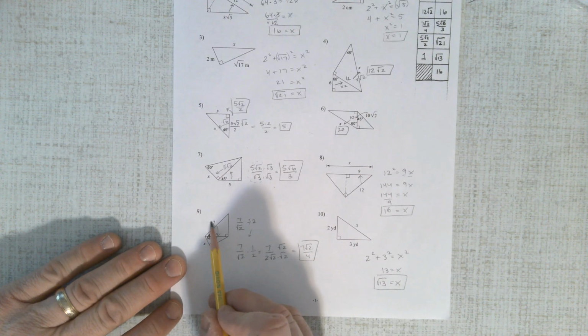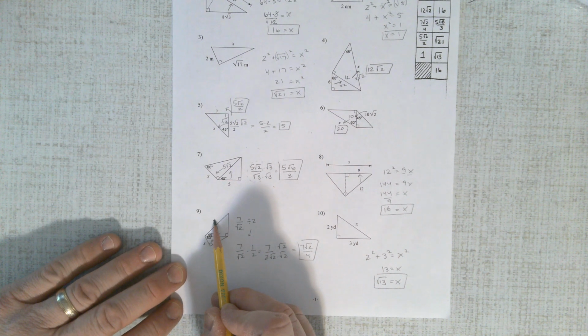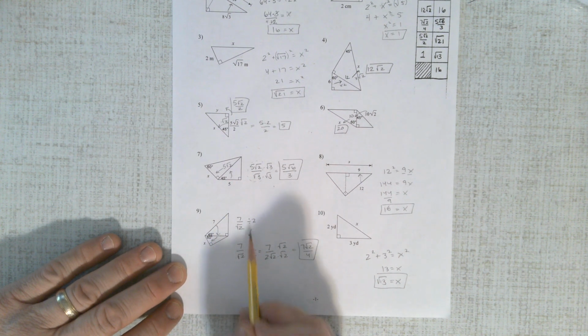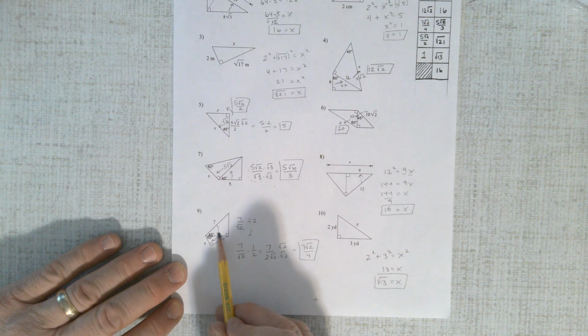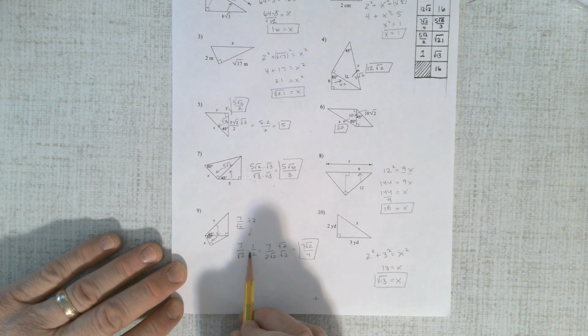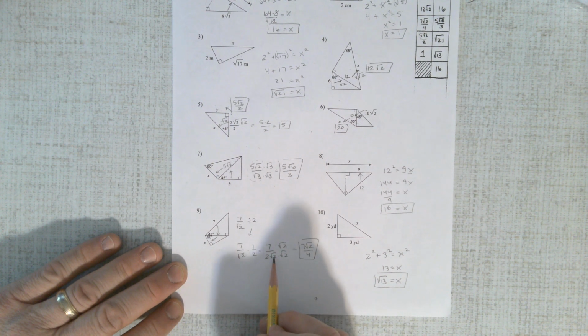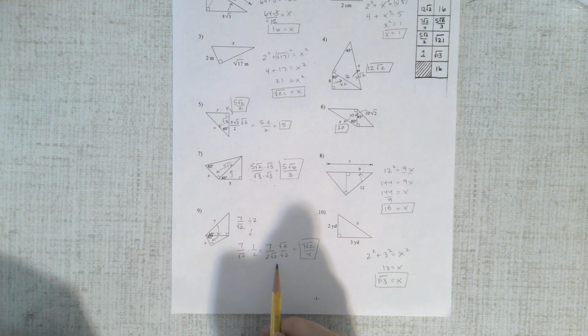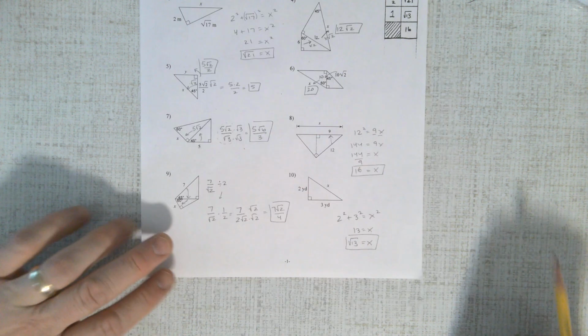Let's see here. I take this 7, divide it by root 2, which gives me this, and then I turn around and divide it by 2 because that's the pattern in the 30, 60, 90. Dividing by 2 is the same as multiplying by a half. You can see the work, and again, to get rid of this irrational number, I multiply by root 2.